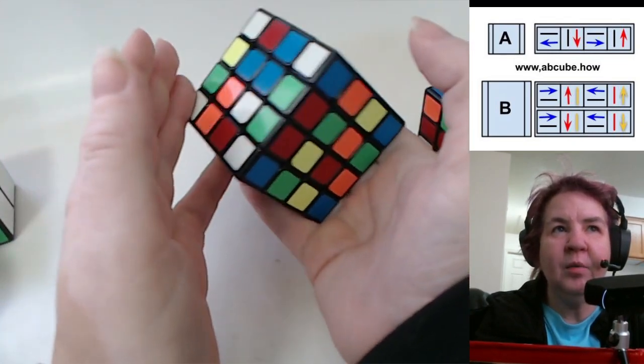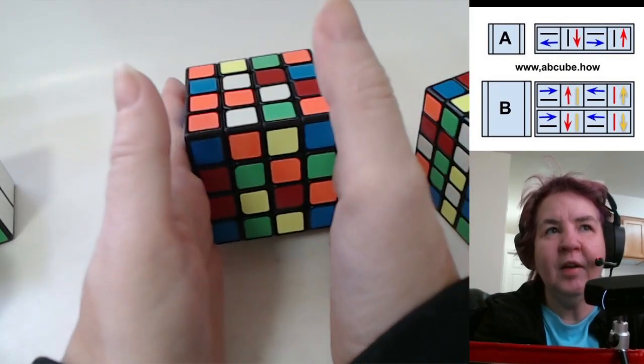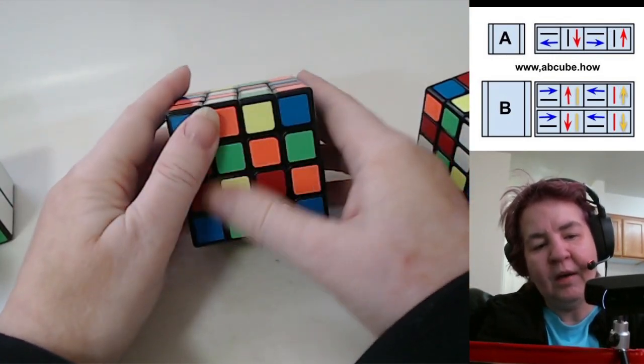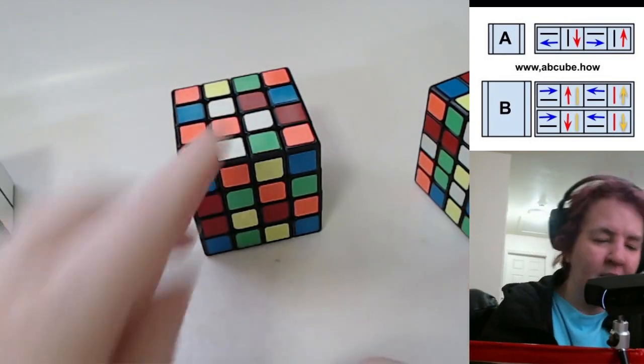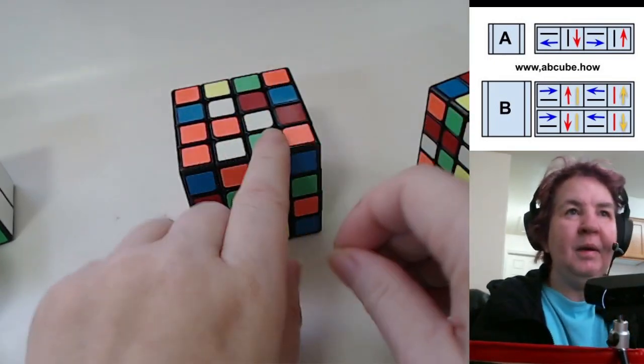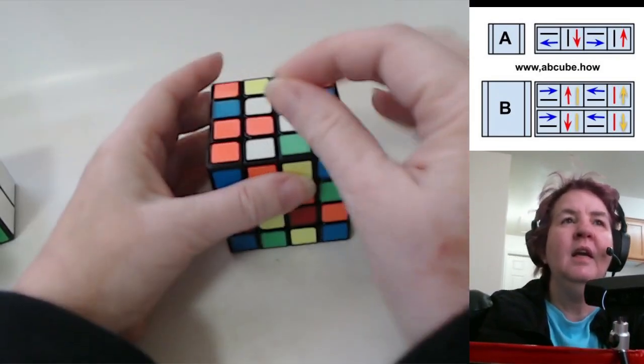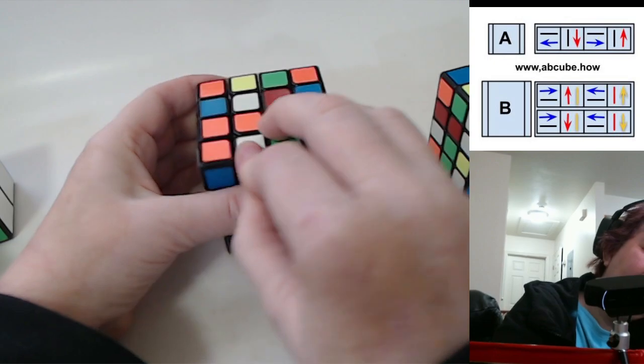For yellow and white, hold the cube so that yellow and white are left and right, and look for a piece in the middle that wants to move to the outside. Here is a yellow piece, holding the cube so yellow and white sides are left and right. Here is a white piece.